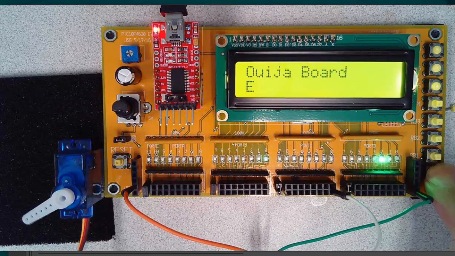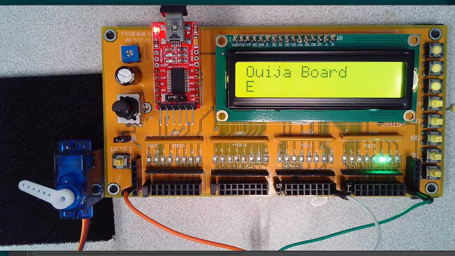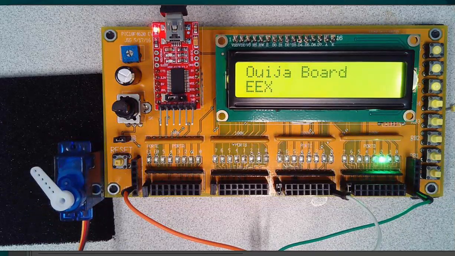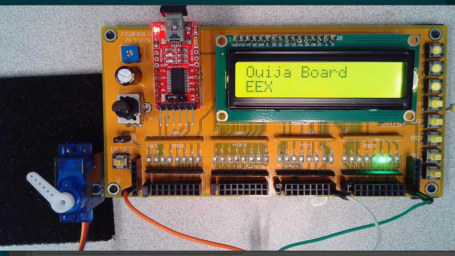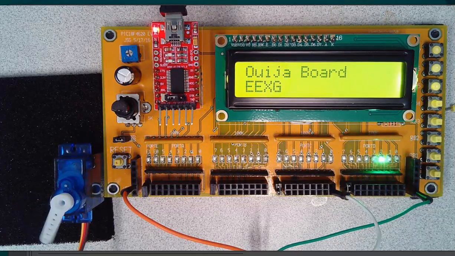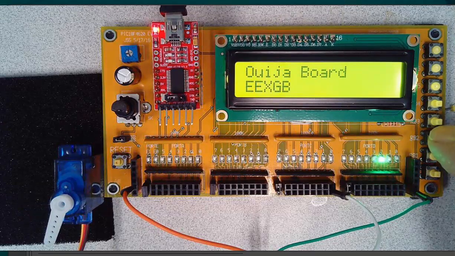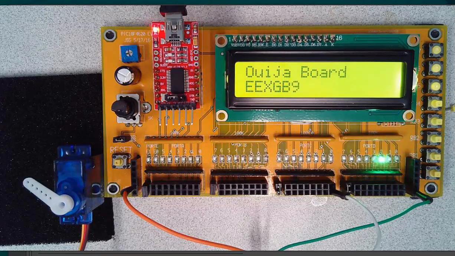Okay, so let's use the Ouija board, have the spirits tell us what's going to happen to NDSU going to Division 1. E. E. Okay, something about electrical engineering. X. Maybe it will be an excellent season. G. Okay, it seems like random letters here. B. How about a number? Okay, so that's what's going to happen to NDSU. It's going to be EEXGB9. I'm not really sure what that means. I kind of suspect we have interference from UND, but that's NDSU's fortune based upon this Ouija board.